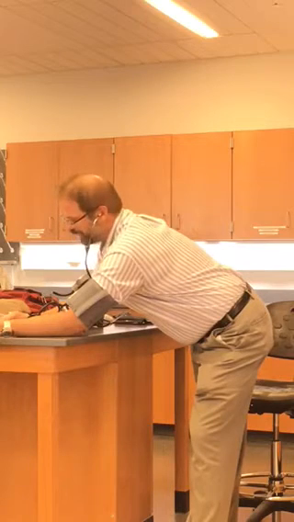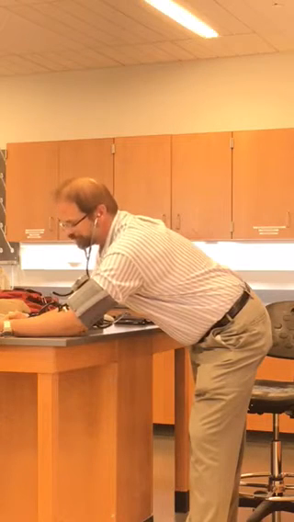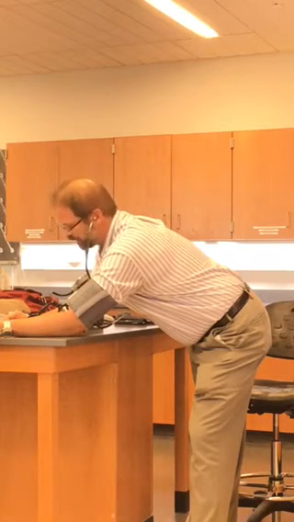The technique though is how slow you let the air out of the cuff. If you go too fast, you won't get an accurate reading. If you go too slow, it takes too long and it makes the heart rate high.